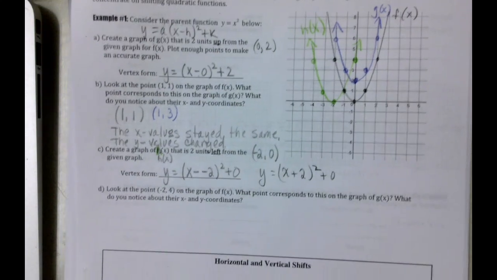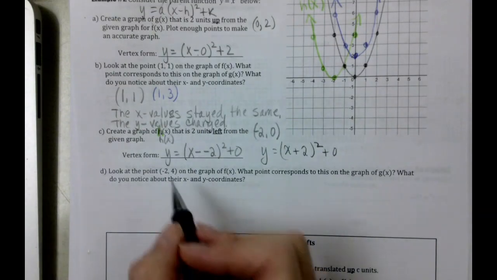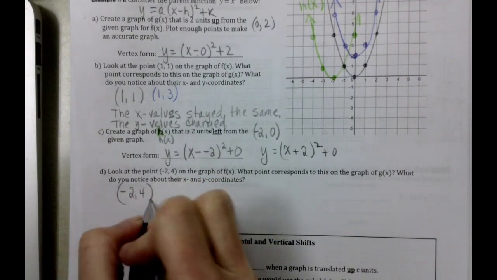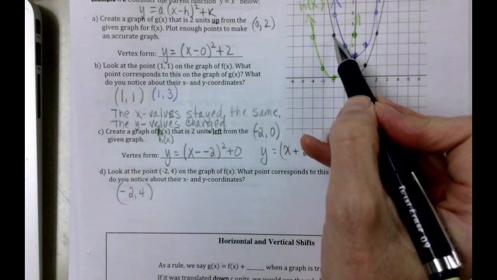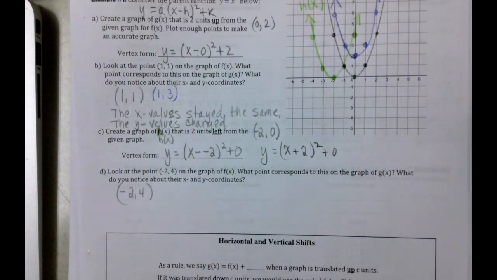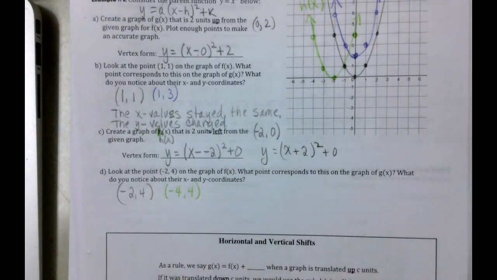And then when we compare points down on part D, our point (-2, 4) on our parent function graph, right here, became, when we moved it to the left, (-4, 4).